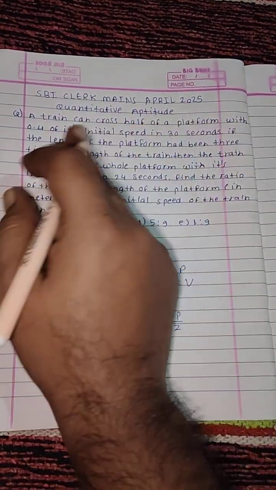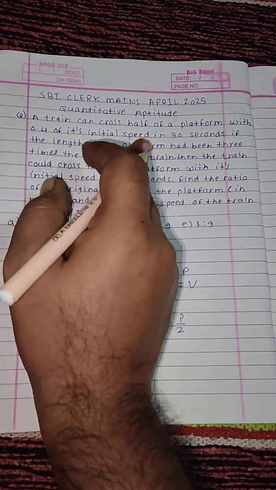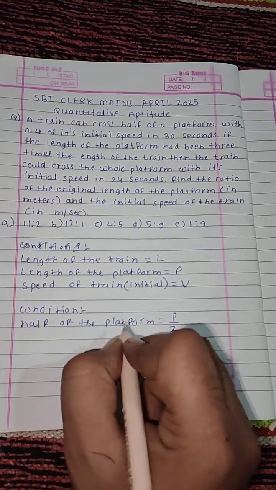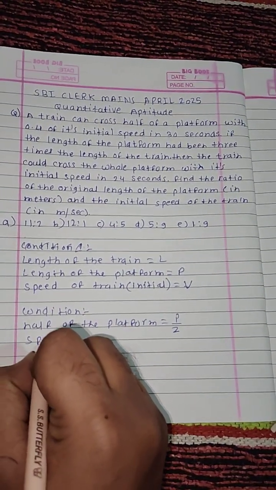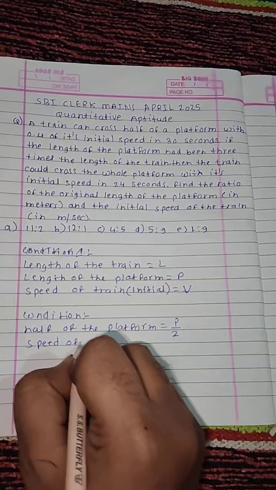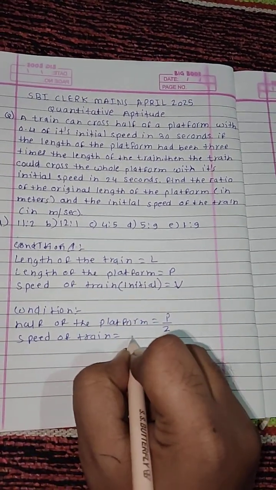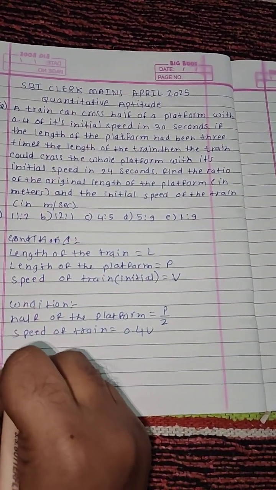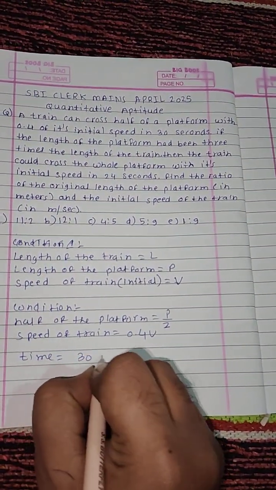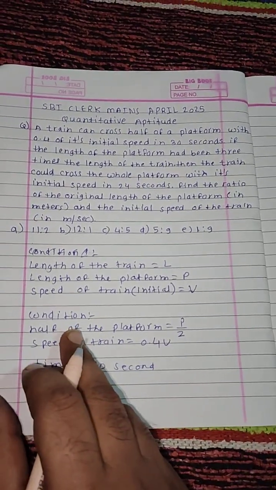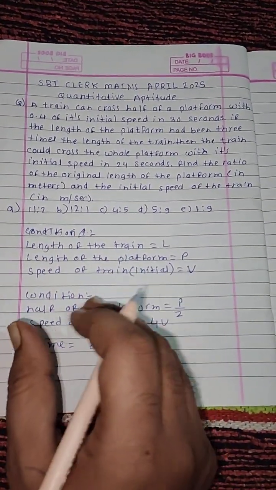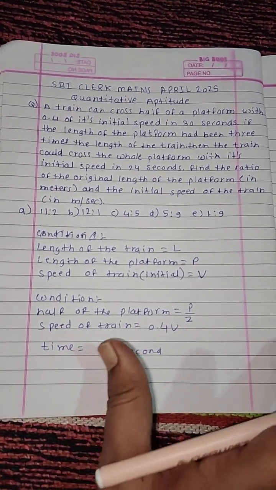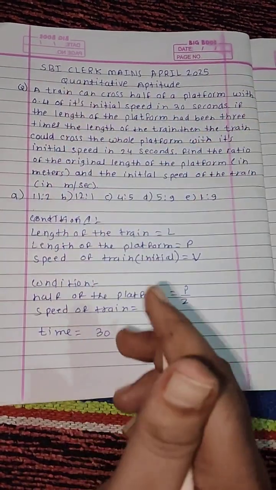The train crosses it with 0.4 of its initial speed. The initial speed is V, so the speed of the train is 0.4 V, and the time is 30 seconds. So condition 1: the train crosses half of the platform with speed 0.4 V in 30 seconds.